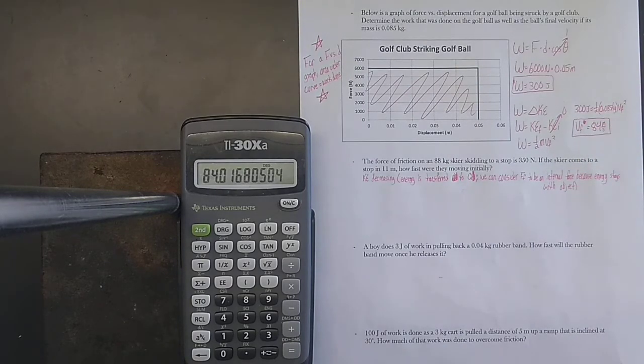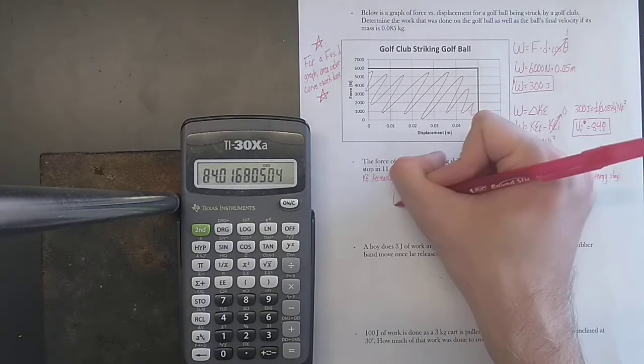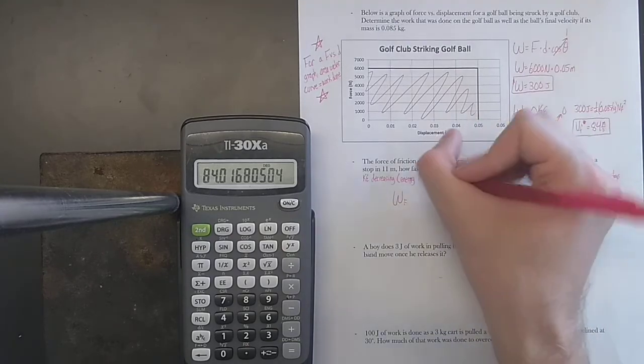Okay. So there's a couple different ways that we could do this, and this problem would actually work a little bit better in our conservation of energy topic, but we can still do it right here. We're going to talk about how the kinetic energy changes, and again, what force causes the kinetic energy to change. It's the work done. It's the force of friction. So let's find the work done by the force of friction.